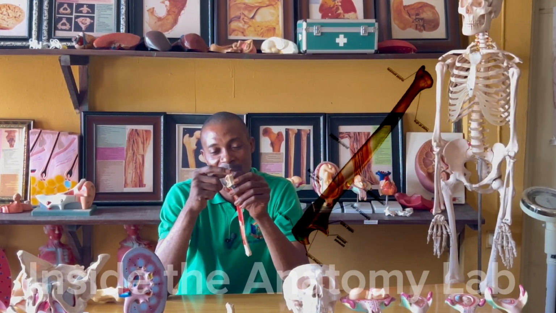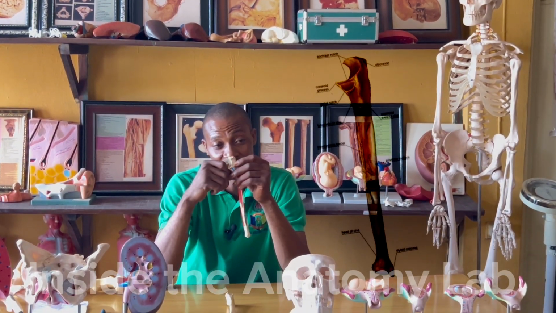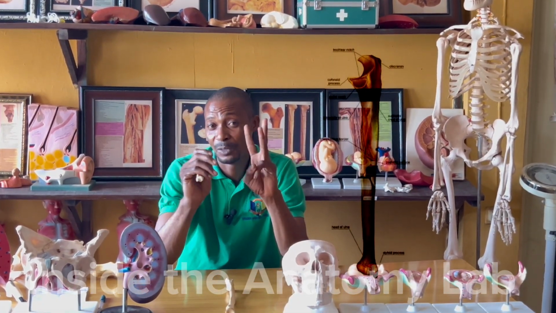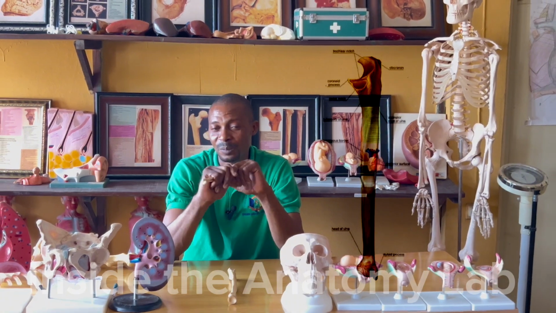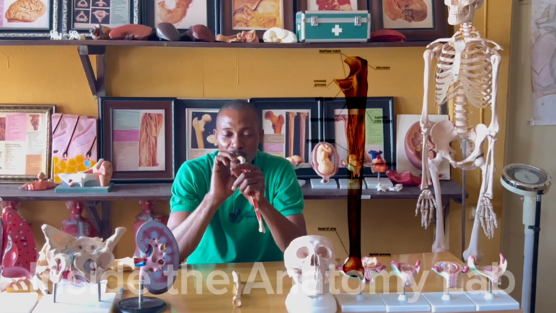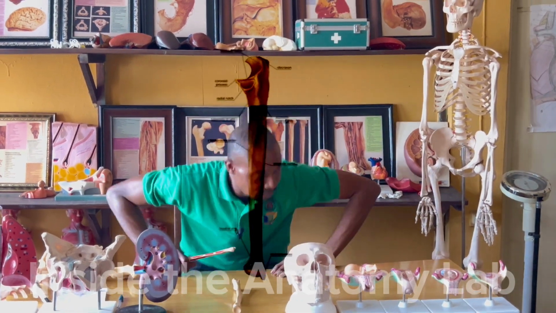We call this the olecranon. Here's the olecranon. And if you remember in our past video, I gave you an assignment to identify three parts of the humerus. The olecranon fossa is where the olecranon attaches.